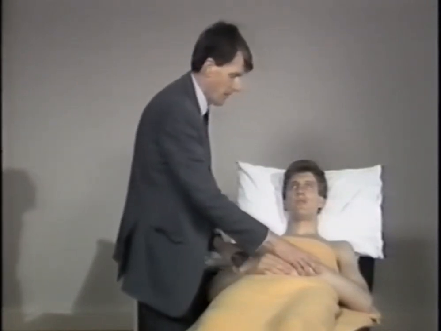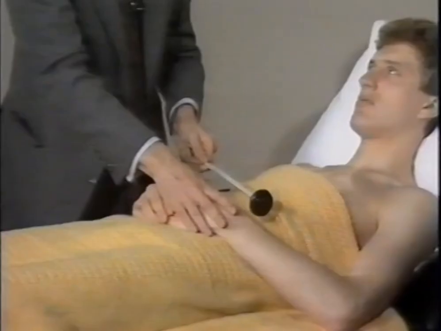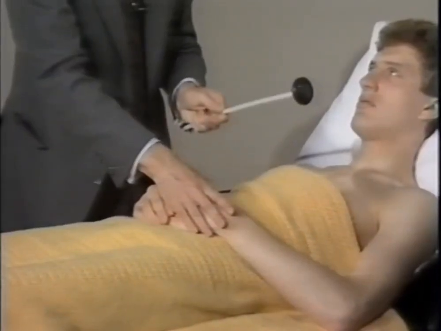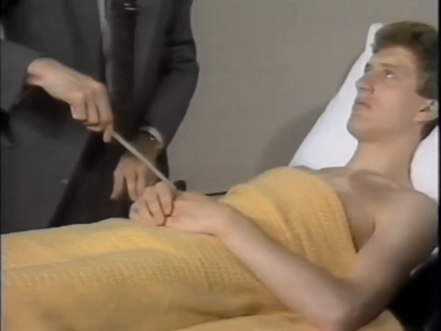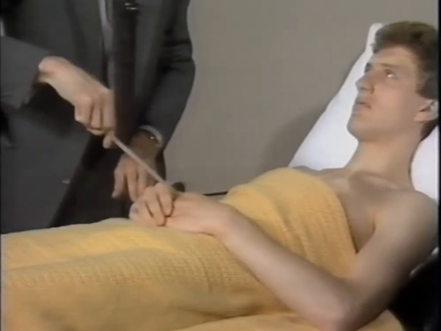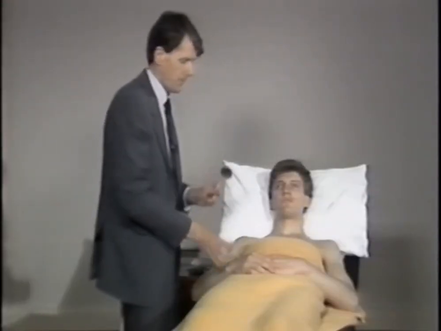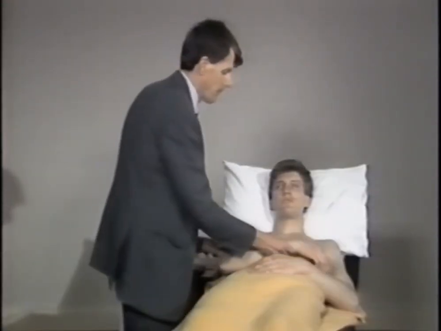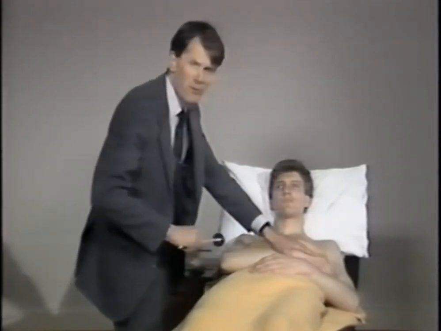Now the supinator. Again, I must have my patient's arms relaxed, and I can strike the tendon directly. And I get a jerk of the muscles. For the triceps, I move the patient's arm across his chest, hold it there myself.